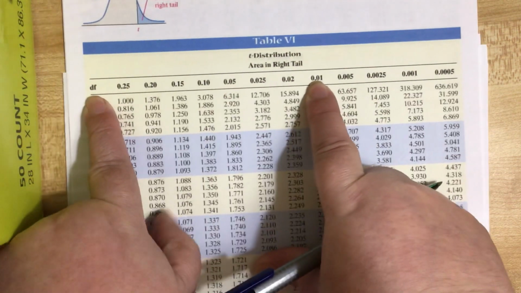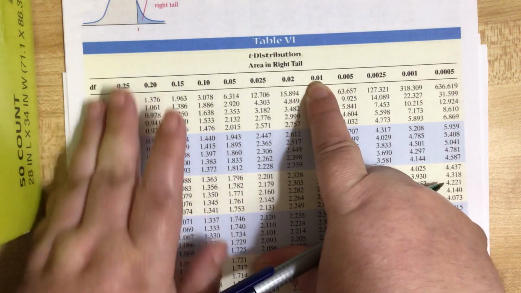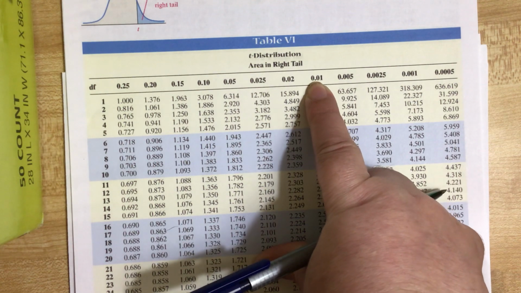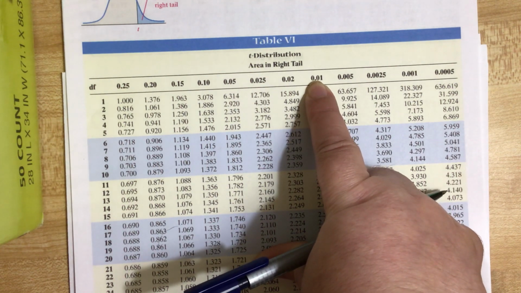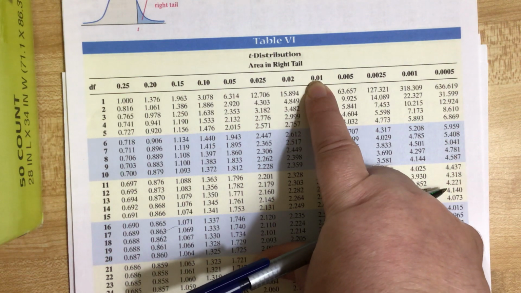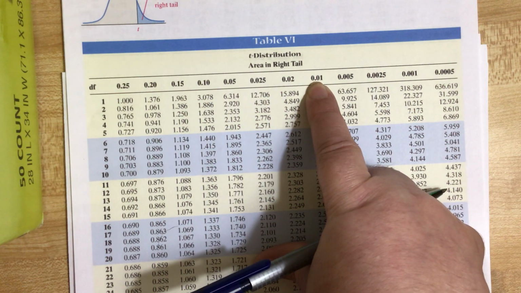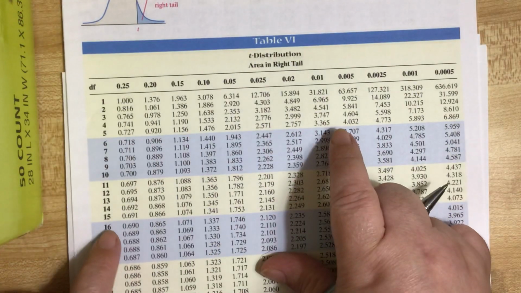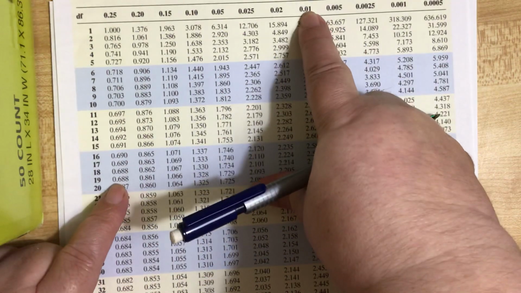And I want you to make sure that you can know that this is degrees of freedom, because degrees of freedom are not given to you usually in the problem. The sample size is usually given to you. So make sure you always know what's given and how to find degrees of freedom if you're given the sample size. Alright, and again, degrees of freedom in this problem are 17, so I'm going to go to 0.01.